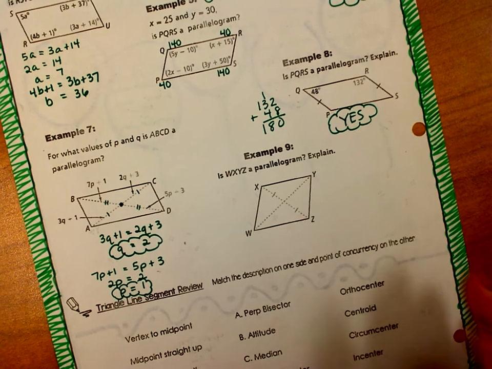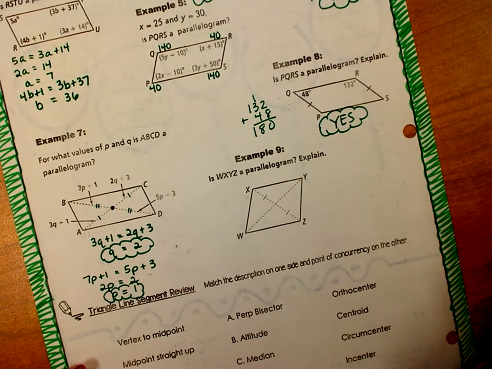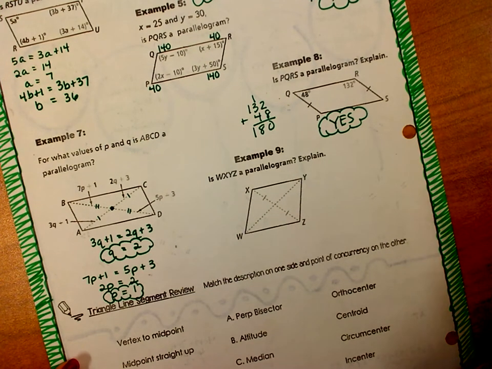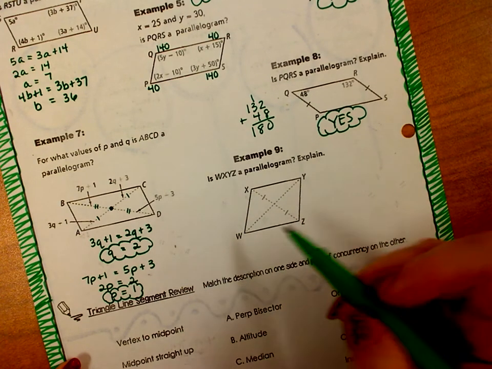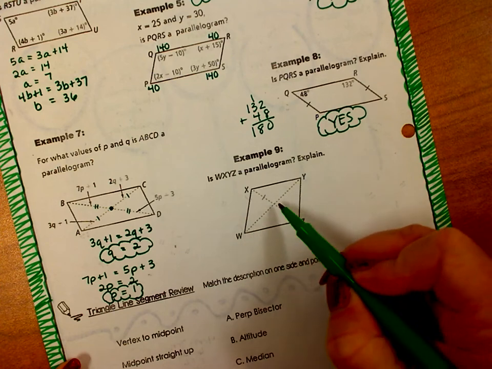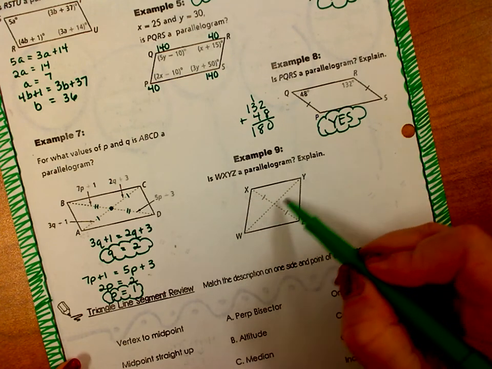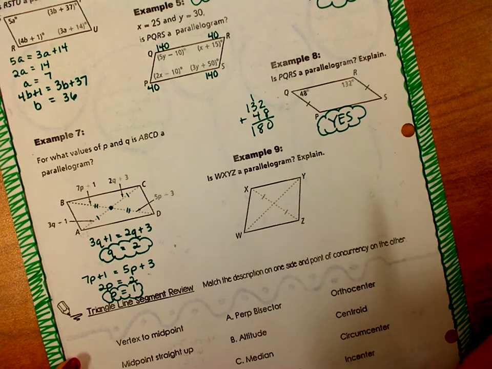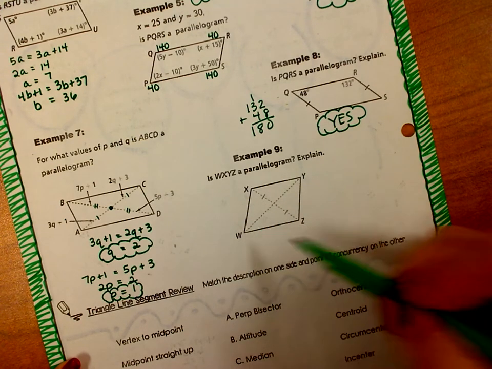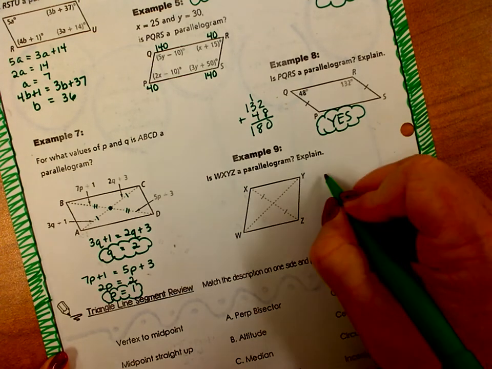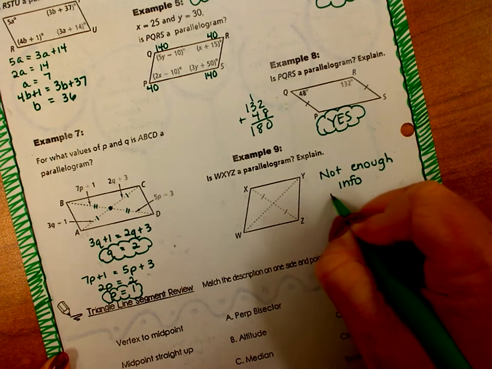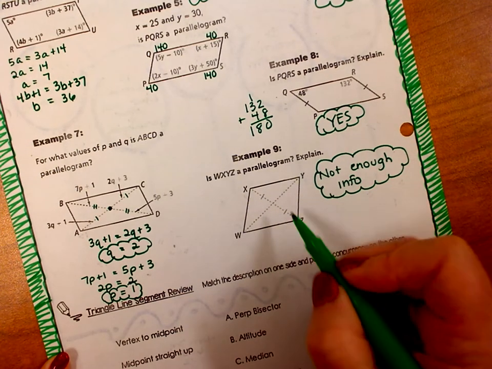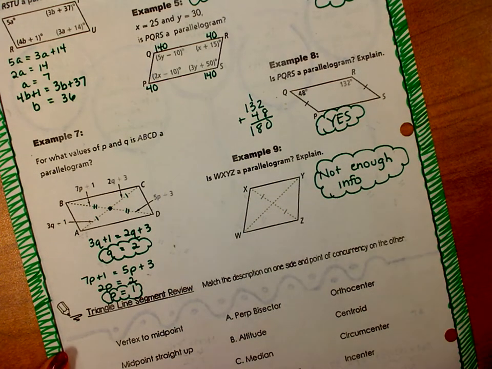Okay, finally, example 9: is WXYZ a parallelogram? Okay, let's see. We know that this is the midpoint of these two lines right here, but we don't know if these two parts are congruent. In other words, we don't know if this diagonal bisects this one. We don't know anything about the angles. We don't know anything about whether the sides are congruent. So for this one, we would have to say not enough information. It might be, if we knew that these two were congruent, then we would say yes, that would be enough.